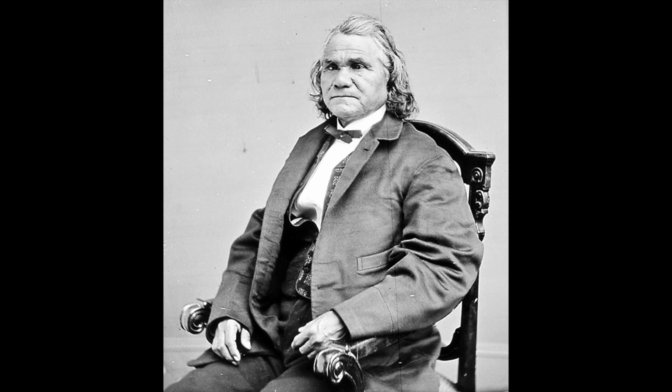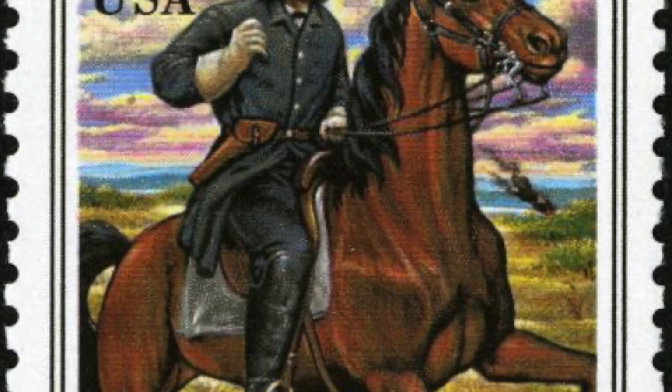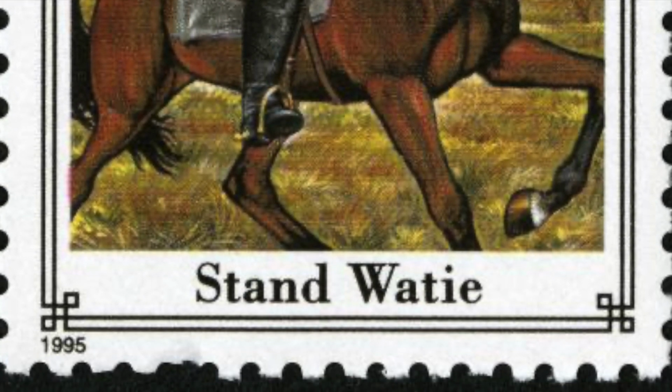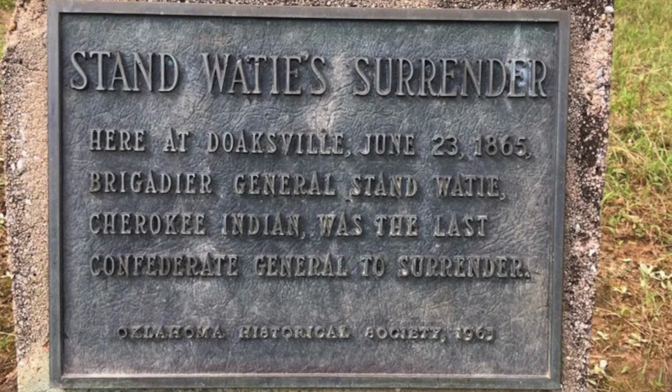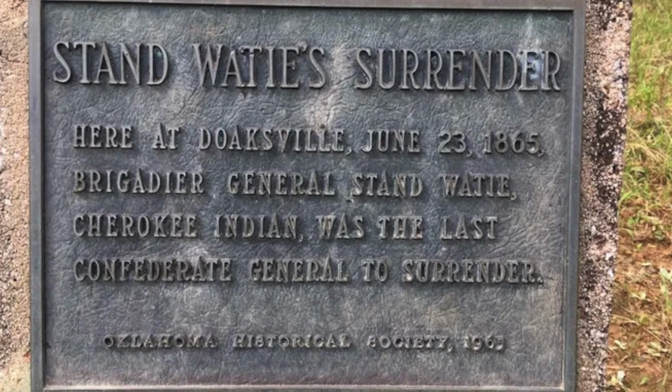General Stand Watie was a Cherokee politician serving as the second principal chief of the Cherokee Nation for a time. He was also the only Native American Confederate general officer during the Civil War. He commanded Native American forces during the war and was the last Confederate general to surrender.